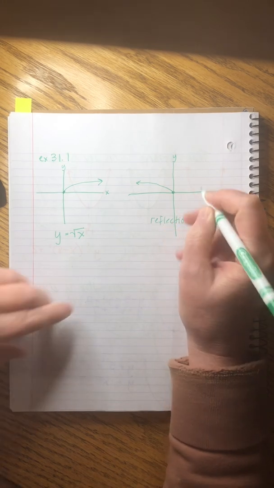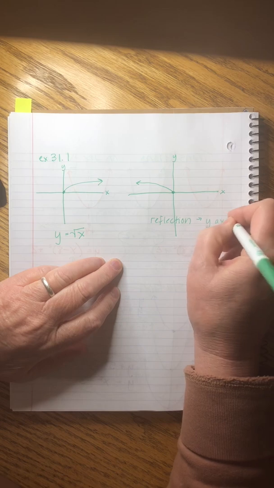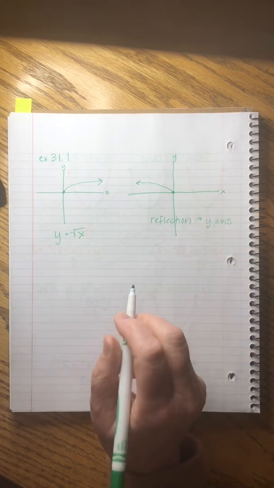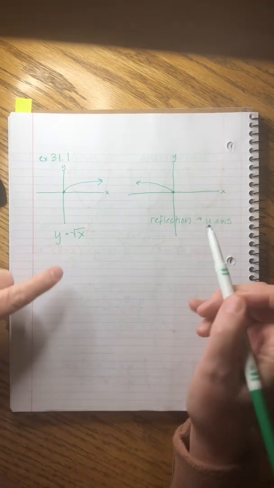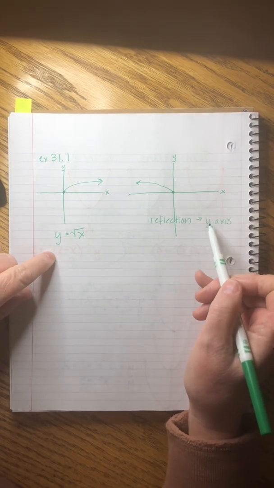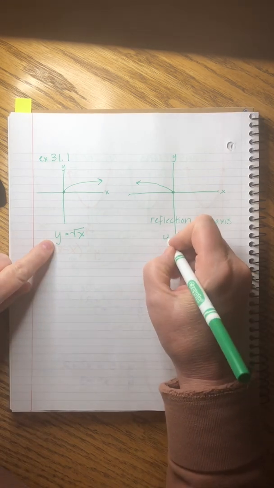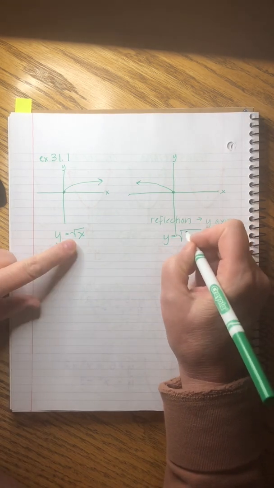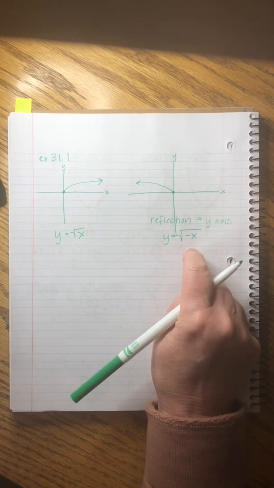And it's a reflection across the y-axis, right? So the way that we do that, we can go back and look if we want, but when we're flipping it across the y-axis, we change the x to a minus x. So we just copy this, y equals, and then we put the minus sign right up next to the x.